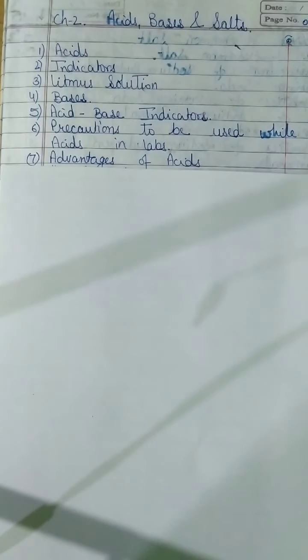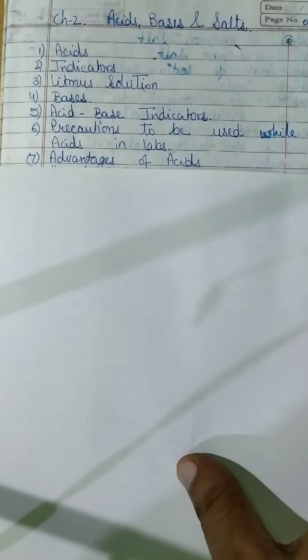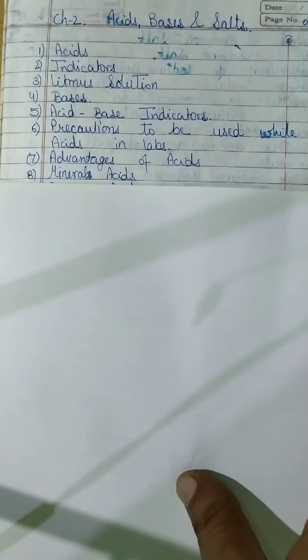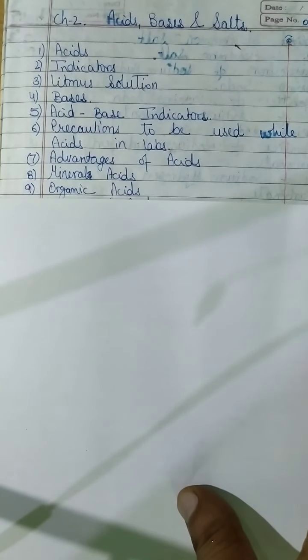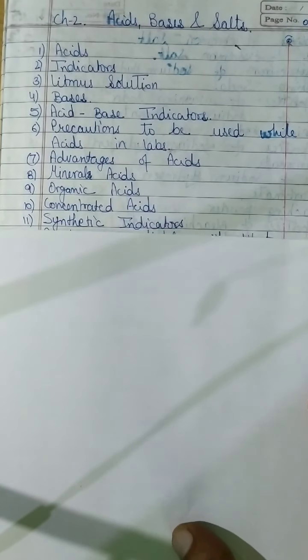Now the next one is advantages of acids. Well, we all know that till here we should be able to know what acids are. Now here we are discussing what the advantages of acids are. Where are the acids used, right? The next one is mineral acids. Fine. Then come organic acids, concentrated acids, synthetic indicators.